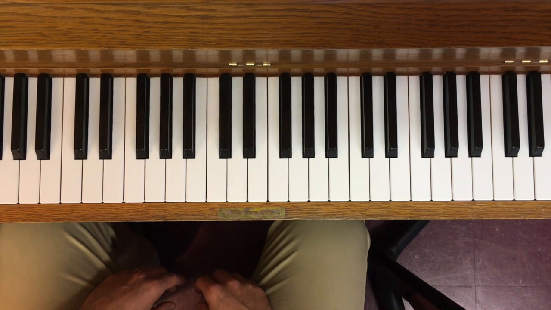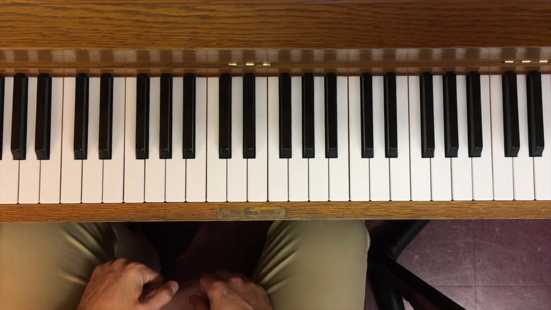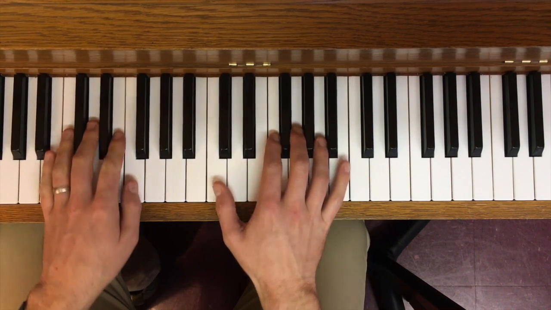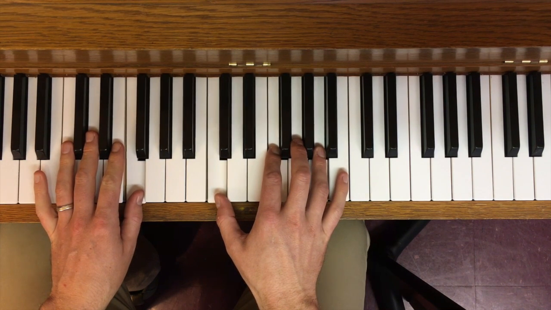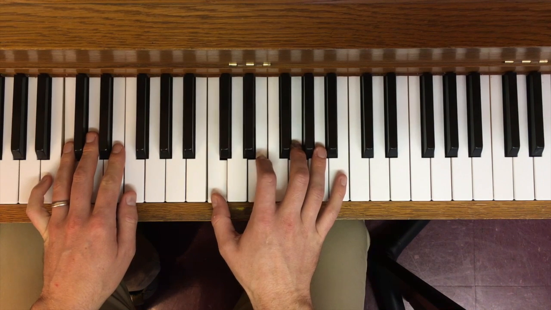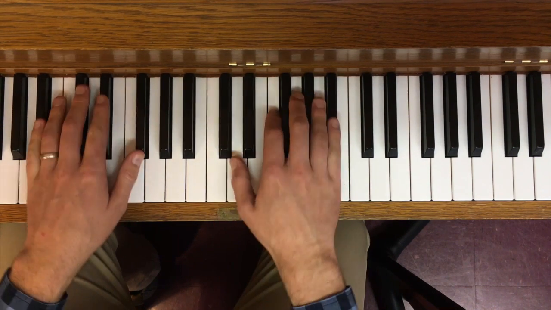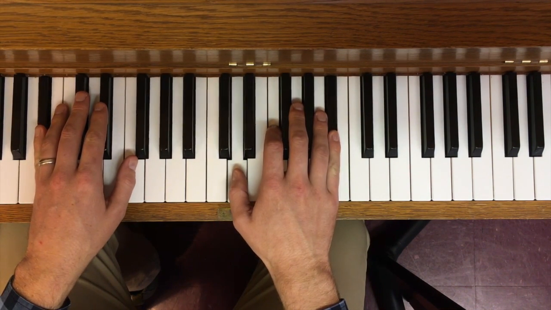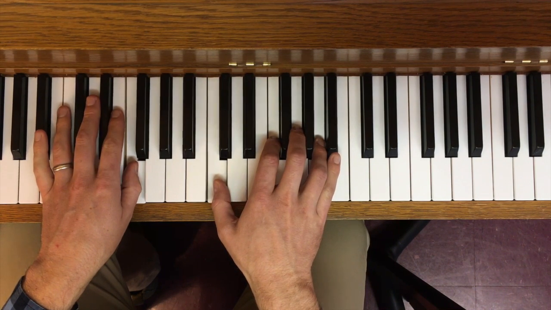So practice starting in the key of C major or any key that you want to start with, but do practice this around the circle of fifths. So again, use your circle of fifths handout for that. If I'm going to go to F, F is going to be my 1 chord now. C is now my 5 chord. Going further to B flat, B flat's my 1. F is my 5.